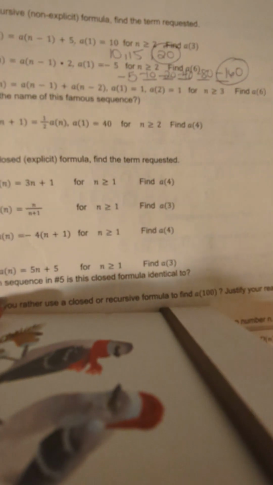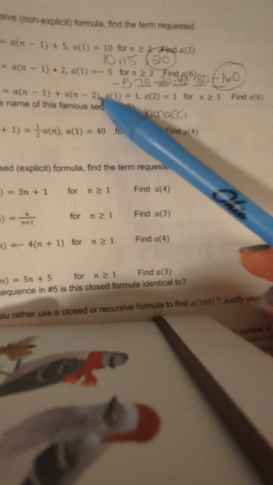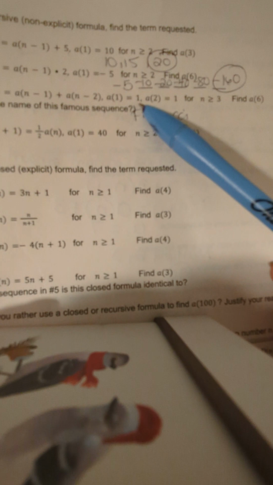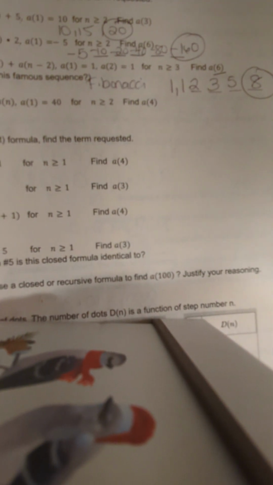This is the Fibonacci sequence. If you remember Fibonacci, we looked at it a little bit in examples in nature. Add the two previous terms, n minus 1 plus n minus 2. So they're giving you the first two terms. So 1, 1, I have to go to term 6. So 3, 4, 5, 6. So I'm adding together 1 plus 1 to get 2. 1 plus 2 to get 3. 2 plus 3 to get 5. And 3 plus 5 is 8.